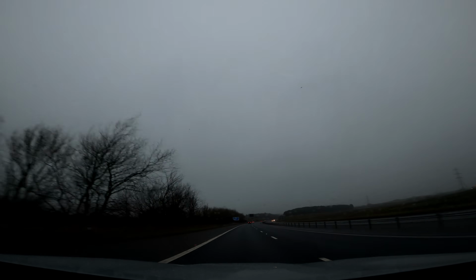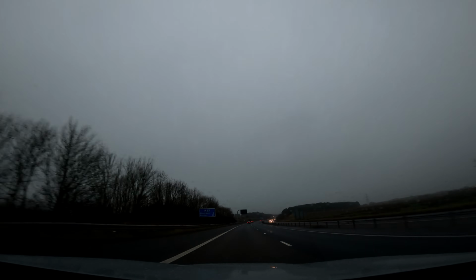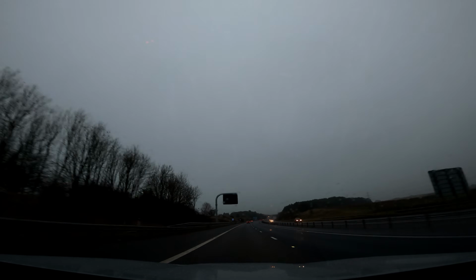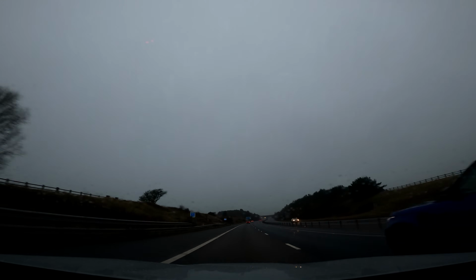The first thing you should do on the motorway is extend your following position. If you're following another vehicle, don't get too close to it. Don't stare at the vehicle in front. Do all those observation tricks that I was talking about before.